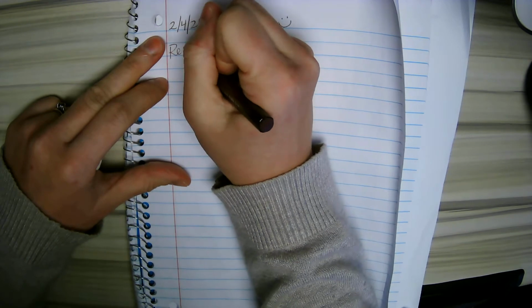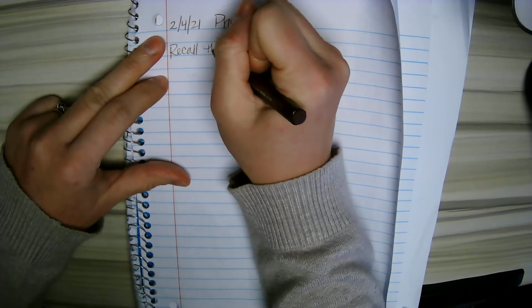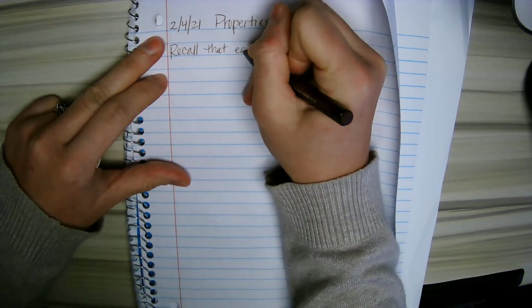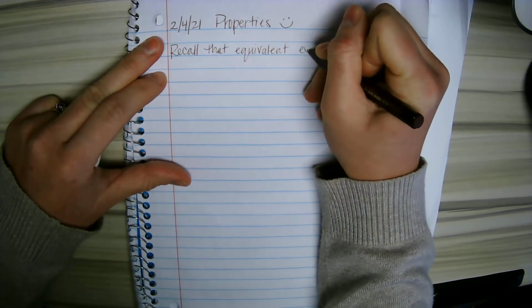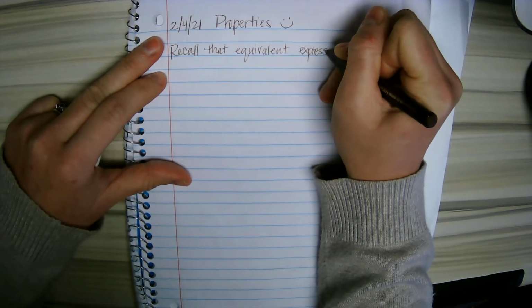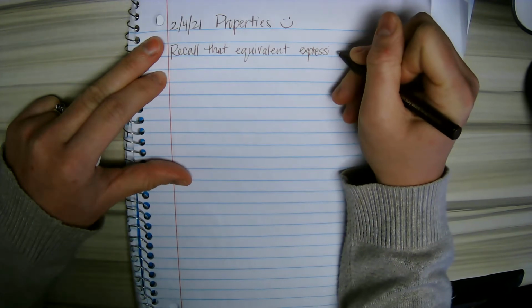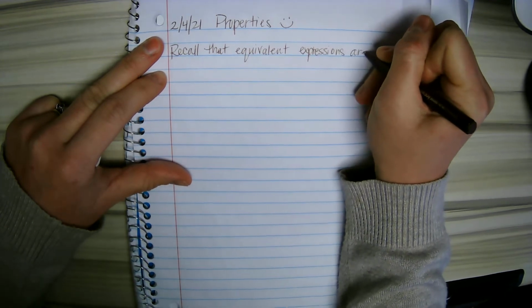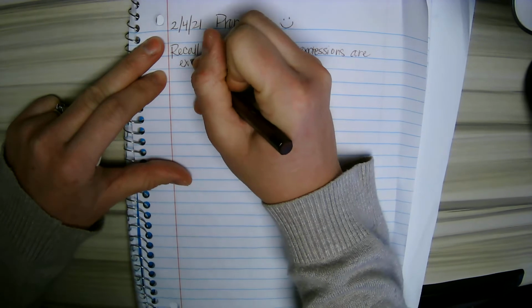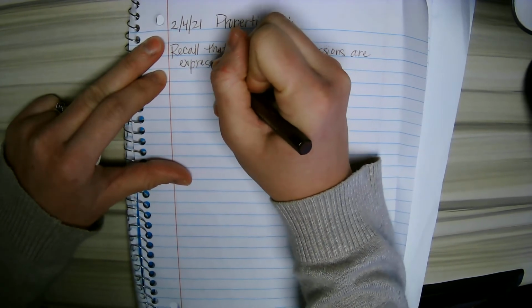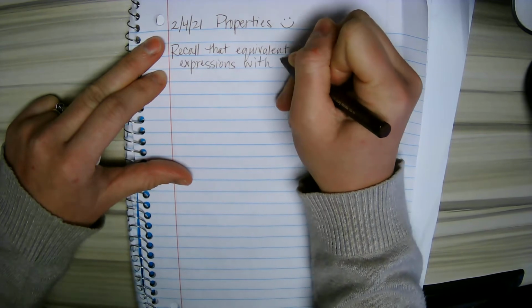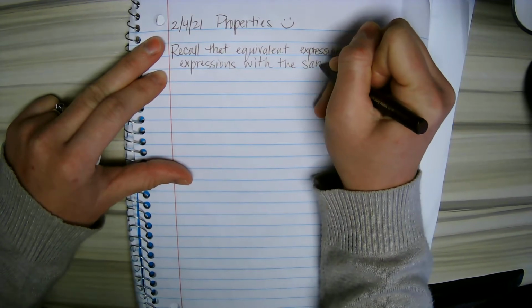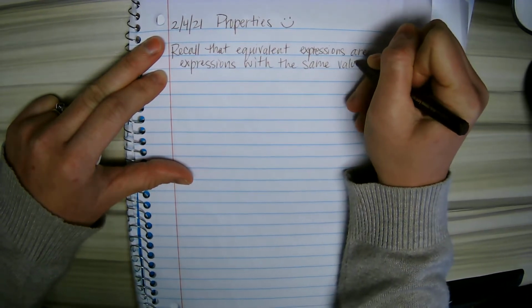First, I want you to recall that equivalent expressions are expressions with the same value.